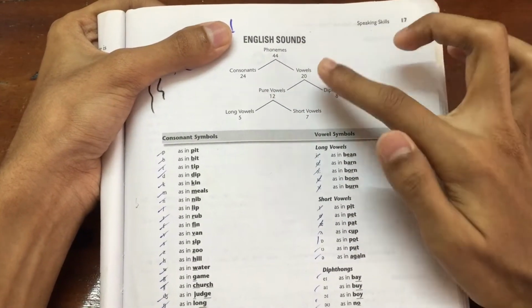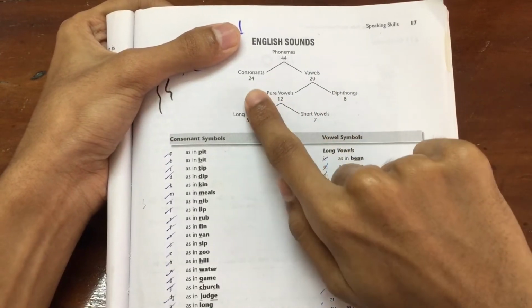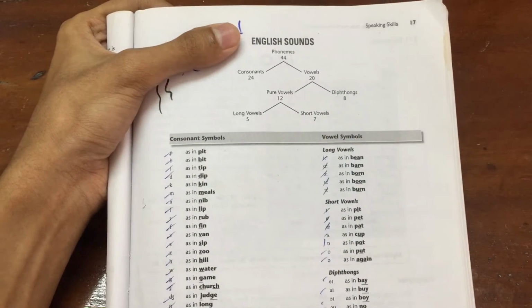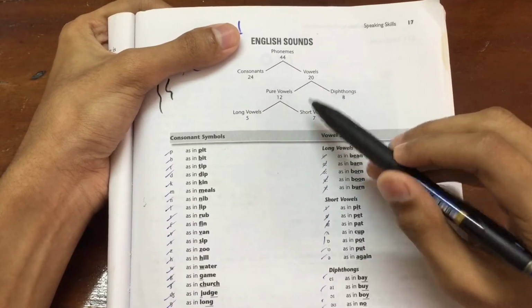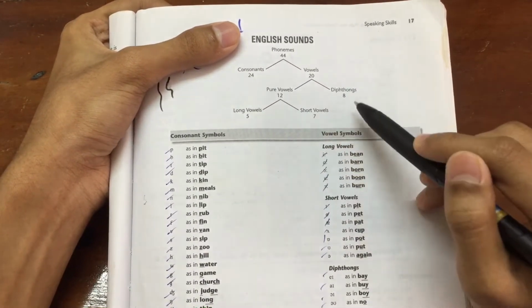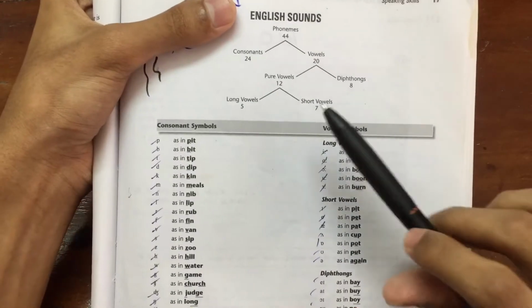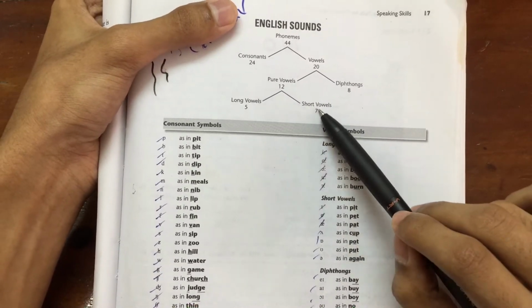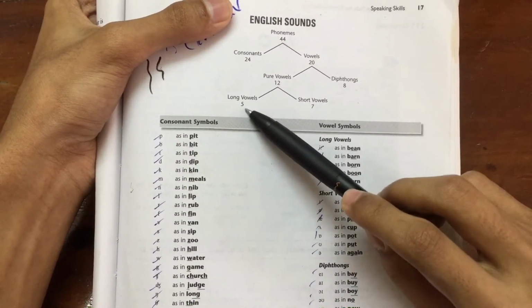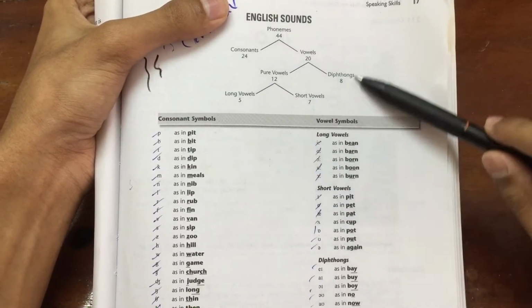There are 44 phonemes, and out of the 44 phonemes, 24 consonants and 20 vowels are there. And the vowels are again classified into pure vowels and diphthongs. There are 12 pure vowels and 8 diphthongs. And the pure vowels are again classified into long vowels and short vowels. There are 5 long vowels and 7 short vowels. So this chart you must always remember.